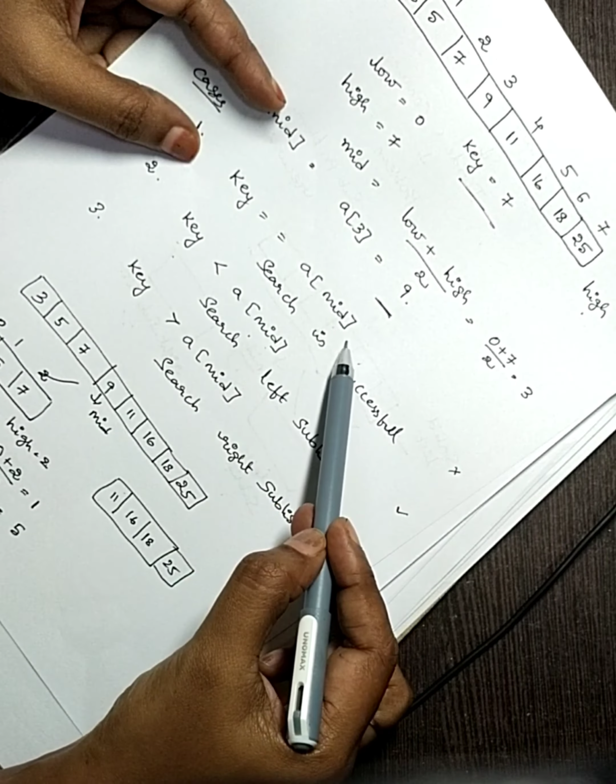Mid is given by low plus high divided by 2. 4 plus 7 divided by 2, that is 11 by 2. We take the floor value, so the answer is 5. A of mid is A of 5, that is 16. Now compare this A of mid with the key value. Key is 10, A of mid is 16. So key is less than A of mid. That means we have to search the left sublist.